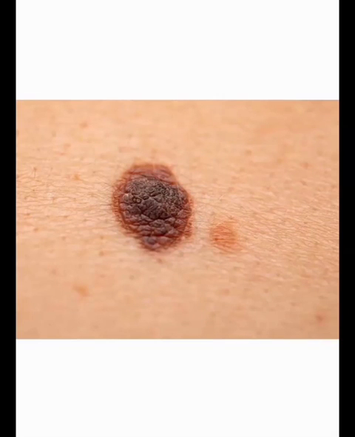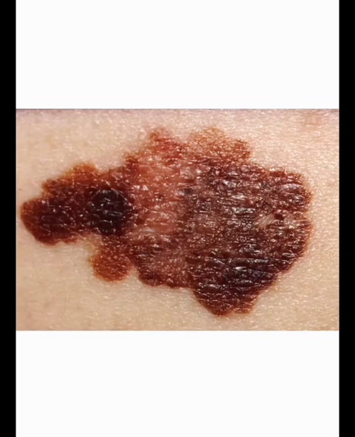We can easily identify a malignant melanoma because it's asymmetrical in nature. Okay, asymmetry. There will not be a definite shape or symmetry in the mole. So if the asymmetry occurs, there is a high risk for malignant melanoma. In this picture also you can see asymmetry of the lesions, and it is spreading slowly.